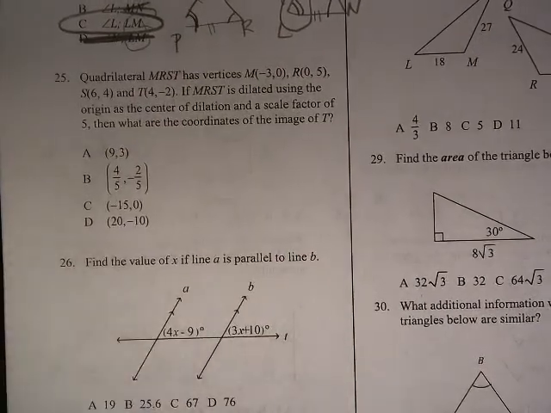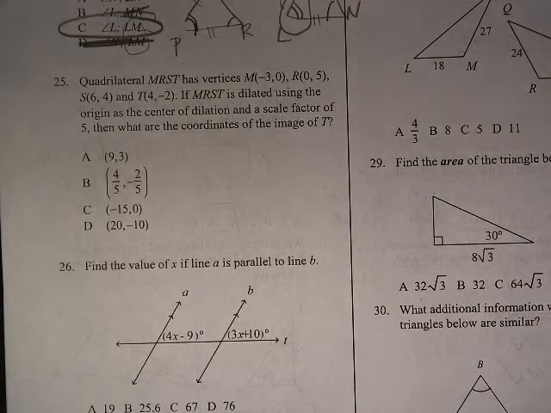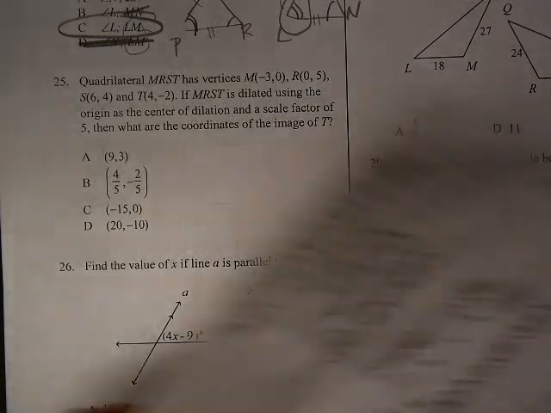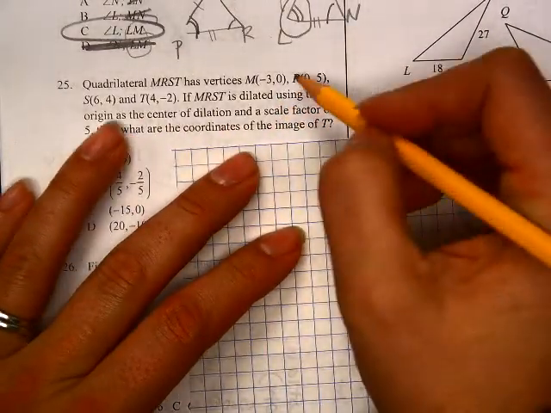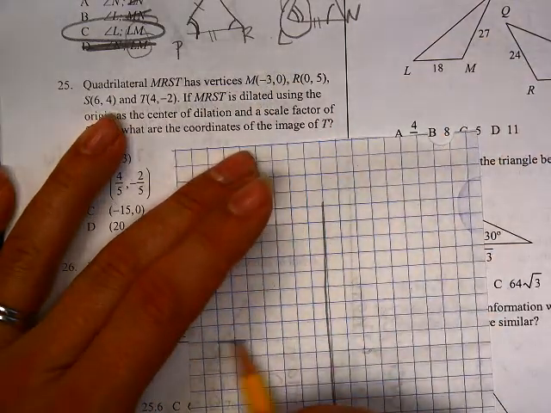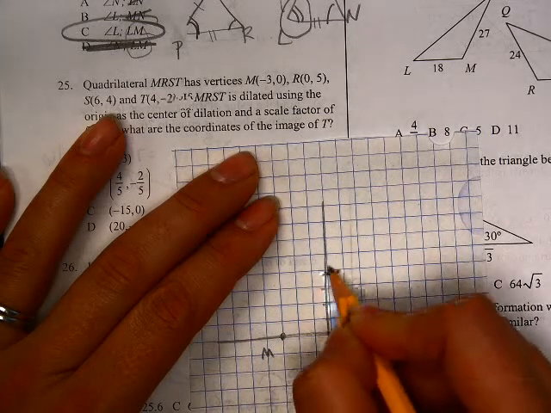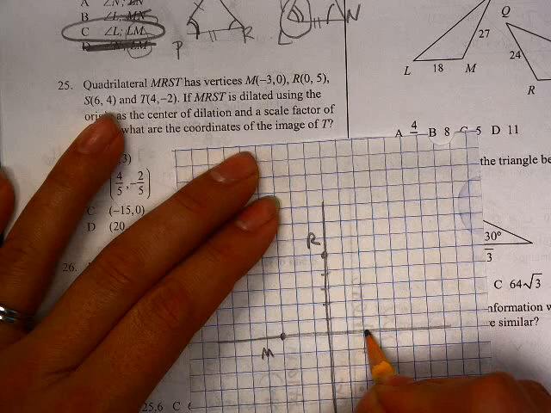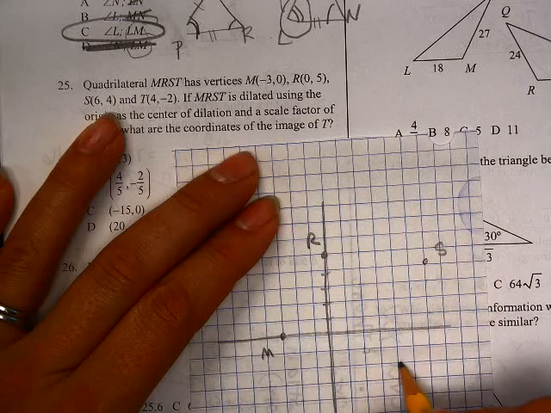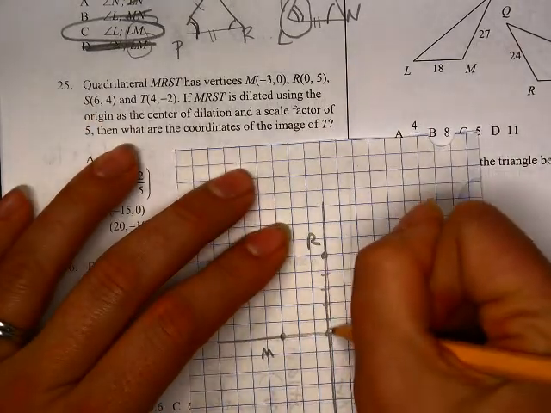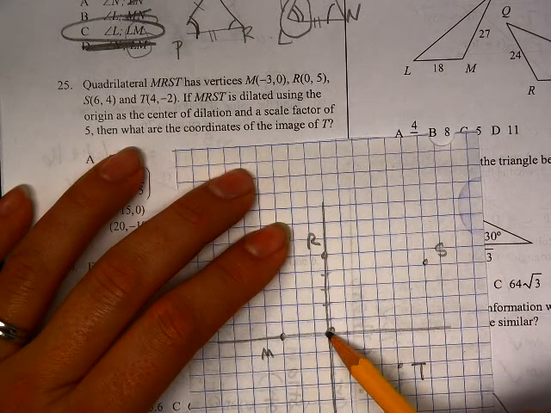Gotta have a picture. All right, so we have a quadrilateral. And you know what? I really need a picture here. So let's get our little graph paper. Here, we've got relatively small numbers, so everything should fit. We have -3, 0 for M. We have 0, 1, 2, 3, 4, 5 for R. 1, 2, 3, 4, 5, 6, 1, 2, 3, 4 for S. And 1, 2, 3, 4, 1, 2 for T. It's dilated using the origin of dilation and a scale factor of 5.